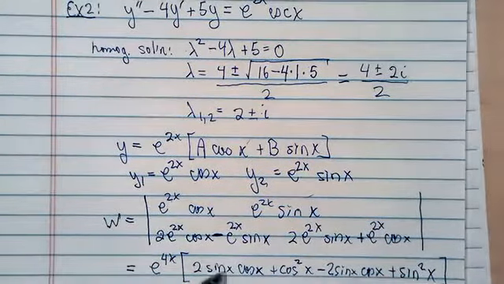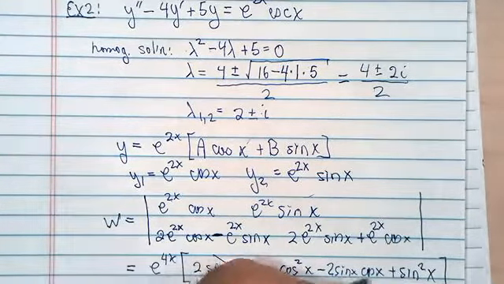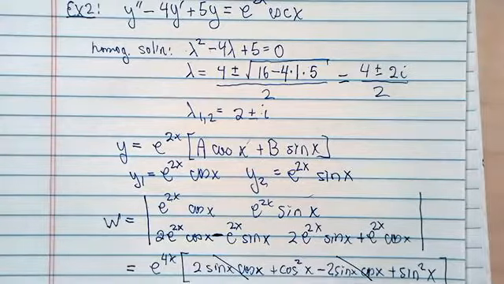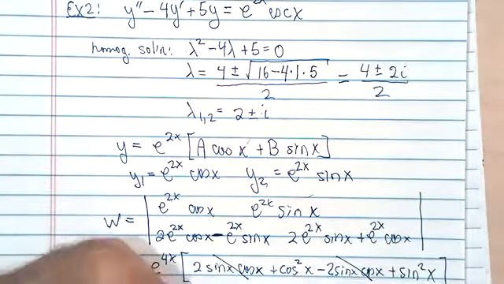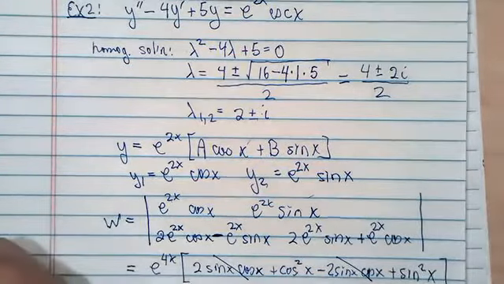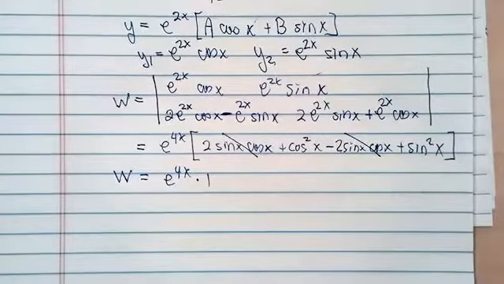All right, 2 sine x cosine x, there is a trig identity, that's sine of 2x, but it doesn't matter because I got a positive 1 and a negative 1, so those cancel out. And then here, once again, sine squared x plus cosine squared x, that's 1. So the Wronskian in this case is e to the 4x.